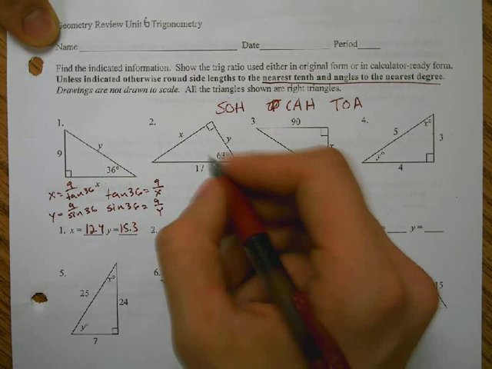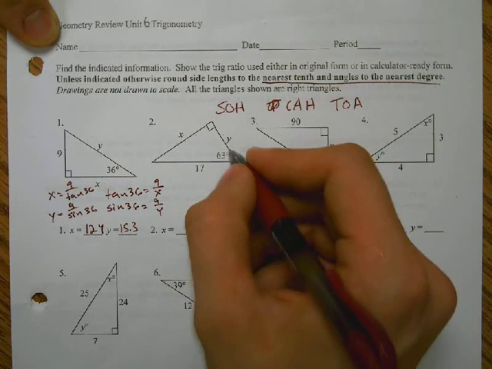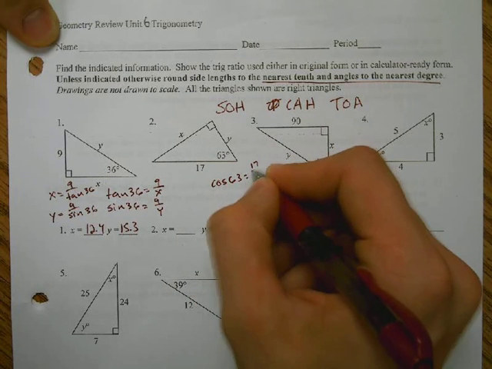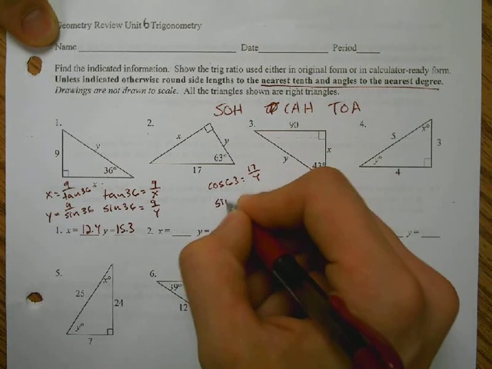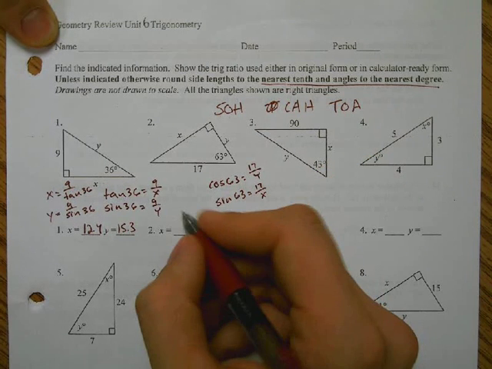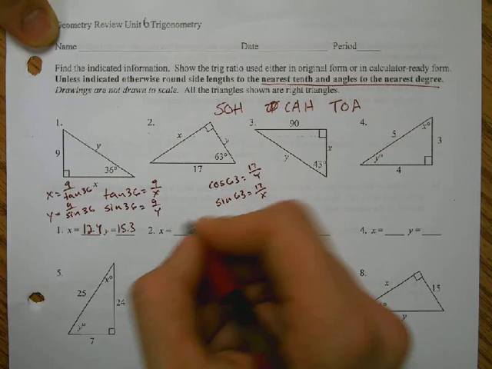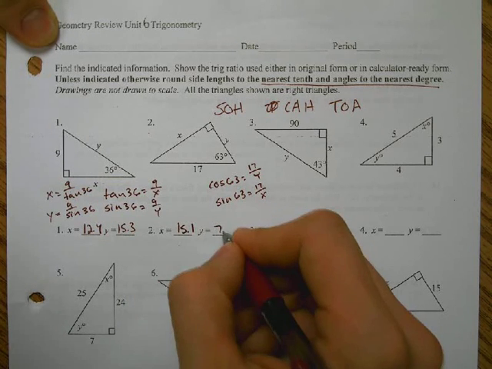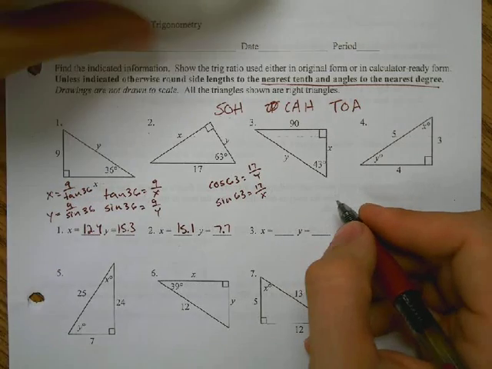On my next one, I'm going to use cosine for y. So I've got cosine of 63 is equal to 17 over y. And I've got sine for x. So sine of 63 is equal to 17 over x. From there, I'm going to punch it out, and I will get 15.1 for x and 7.7 for y.